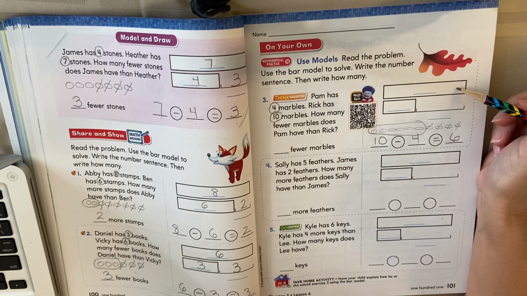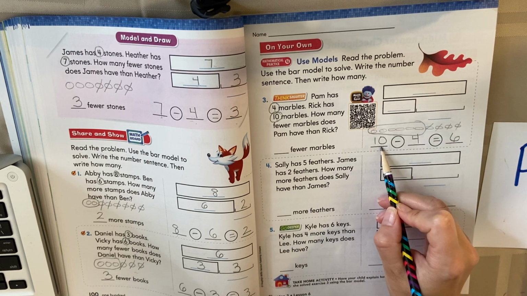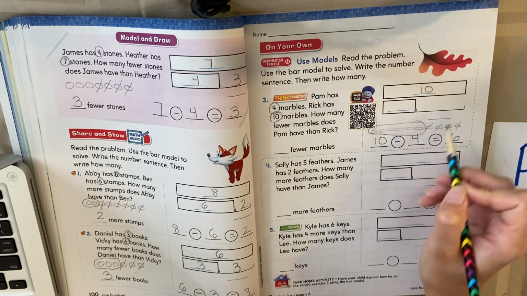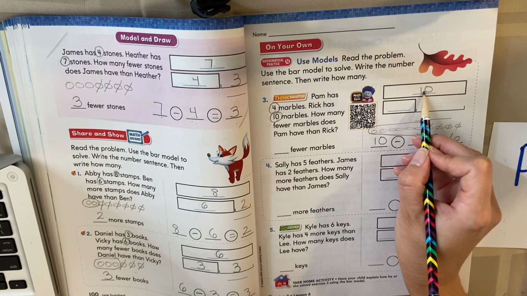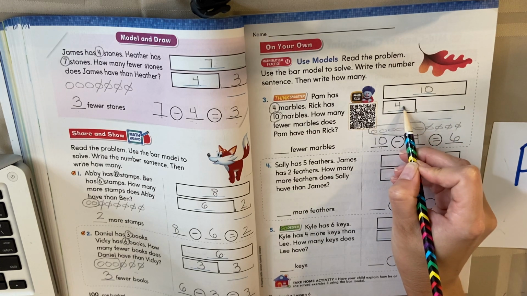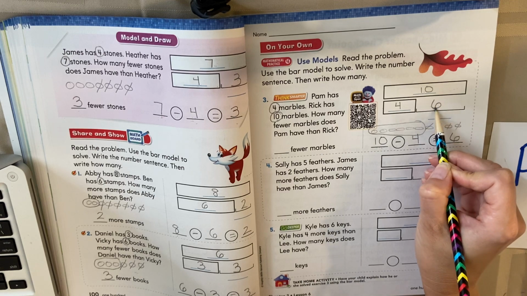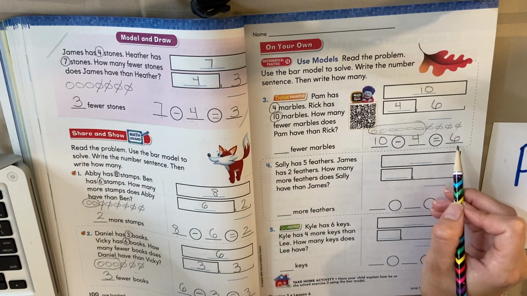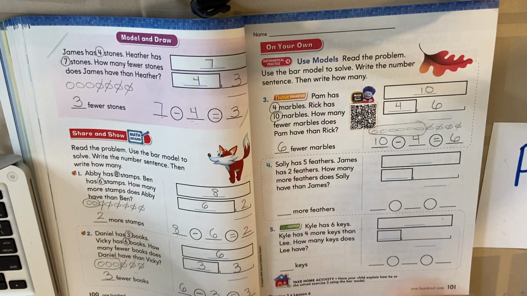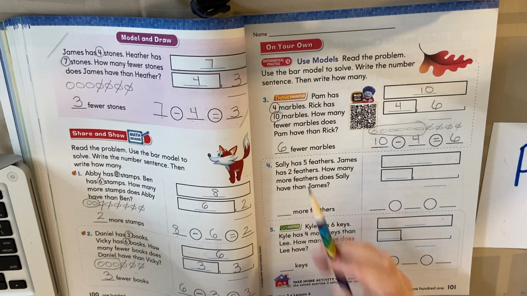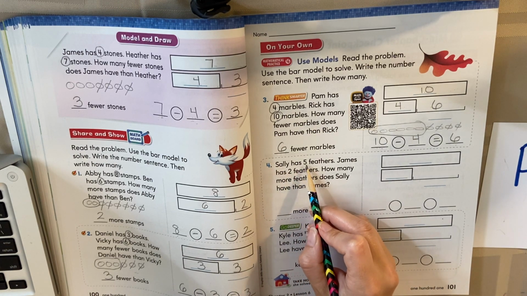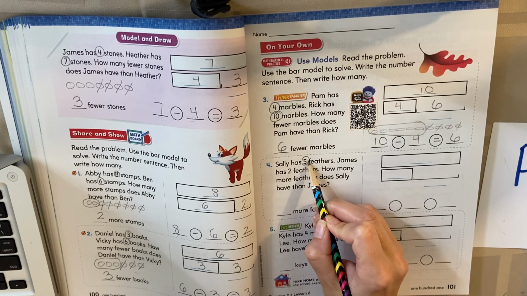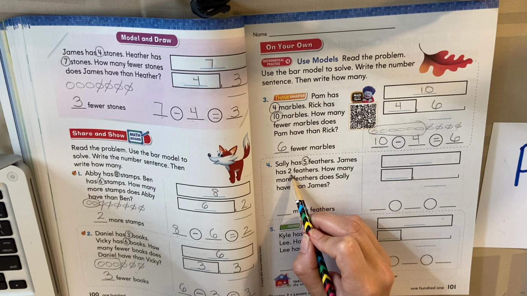Okay, you also had to fill in your bar model. So we had our biggest number, which is 10, that goes at the top, minus our small number. 10 minus 4 equals 6. Okay, then you also had this spot to fill in. How many fewer marbles? Well, 6 fewer marbles. Okay, if you need to fix something, you can pause and do that now. Okay, if not, we're going to keep on going. All right. Sally has 5 feathers. James has 2 feathers.